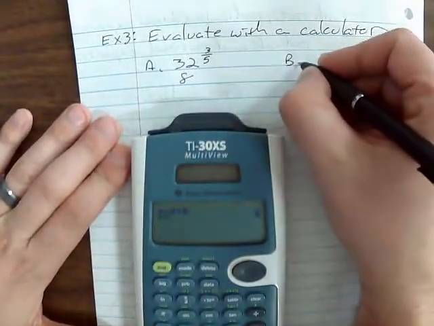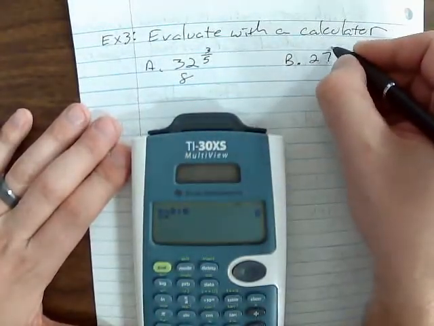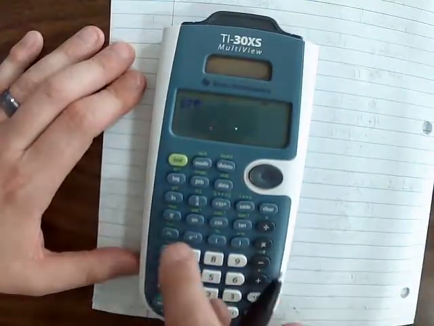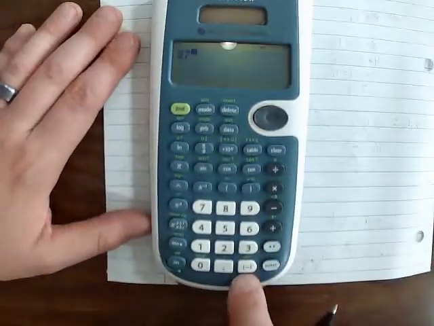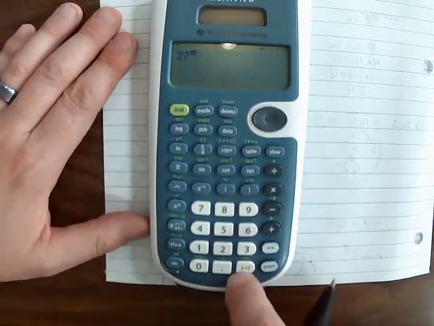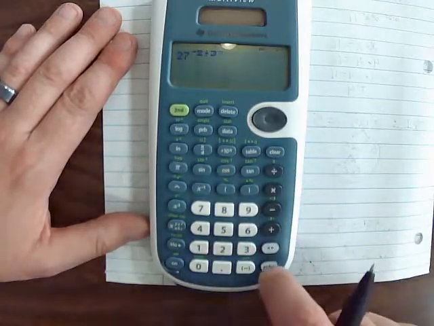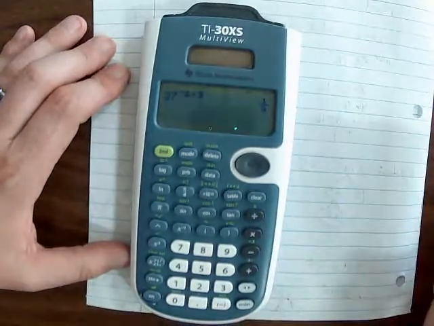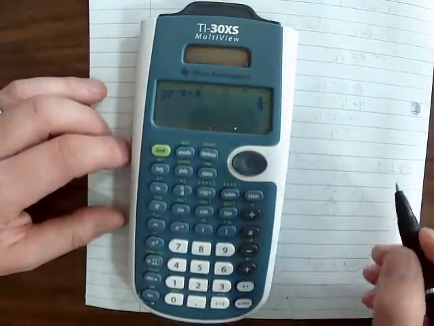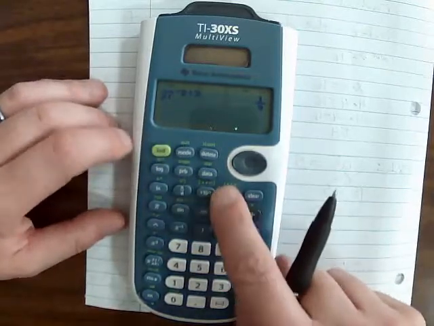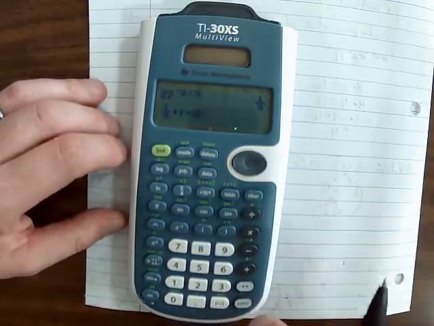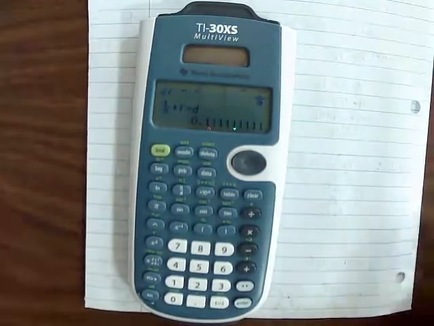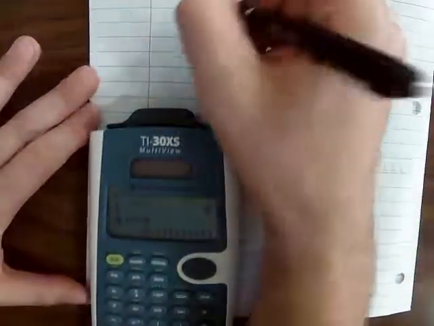Let's try another one. 27 to the negative 2/3. 27, that's called the caret, raised to the, now use the negative sign, don't use the minus sign, negative 2 divided by 3, and you get 1/9. Now, if you prefer it in decimal form, you can hit the green second and see how it says from F to D. Hit that, hit equals, and you get 0.1111 that repeats.